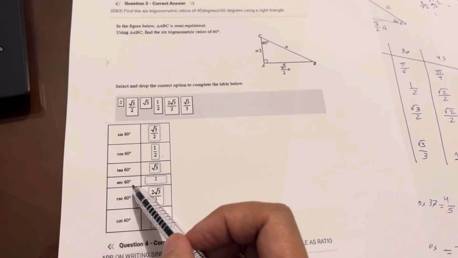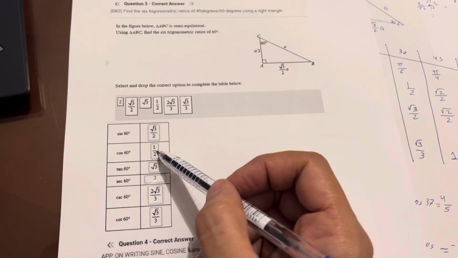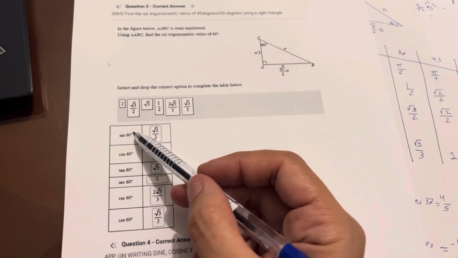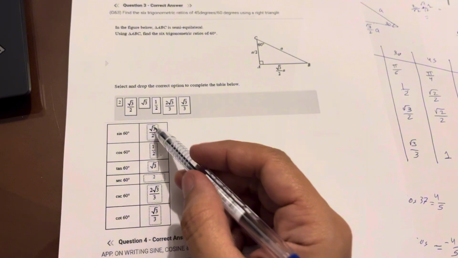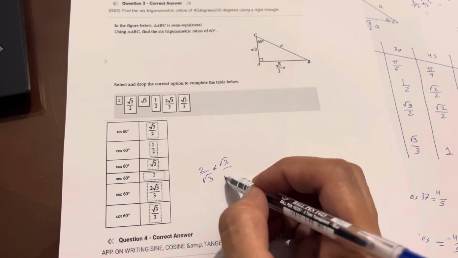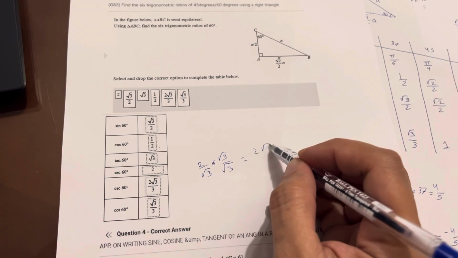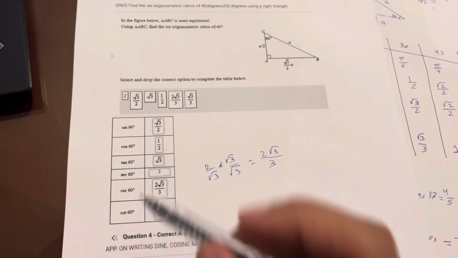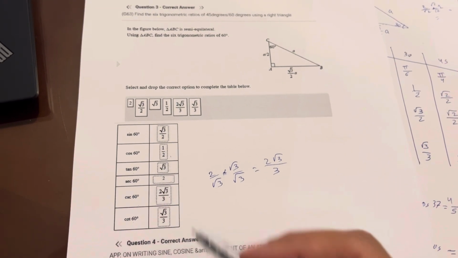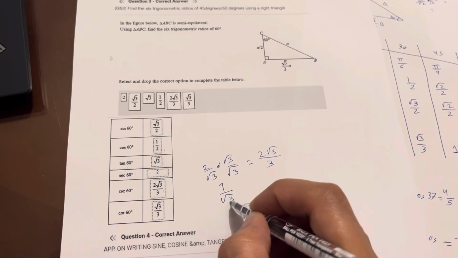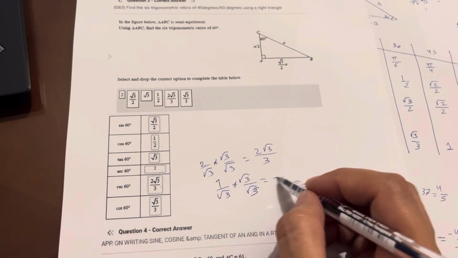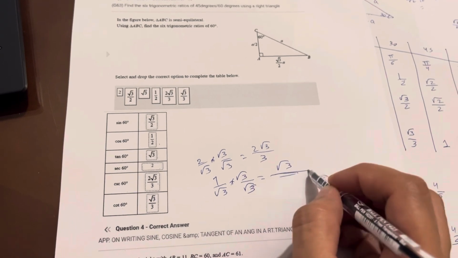Secant 60, it is the reciprocal of the cosine, so it will be 2. Cosecant 60, it is the reciprocal of the sine, so it will be 2 over radical 3. 2 over radical 3 times radical 3 over radical 3, 2 radical 3 over 3. Cotan 60, it is the reverse of the tan, so 1 over radical 3 times radical 3 over radical 3, because I cannot keep radical in the denominator, so radical 3 over 3.